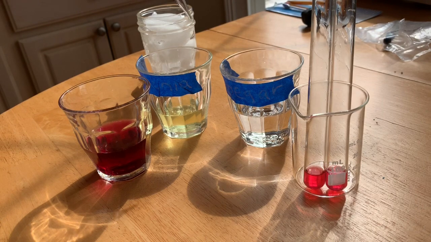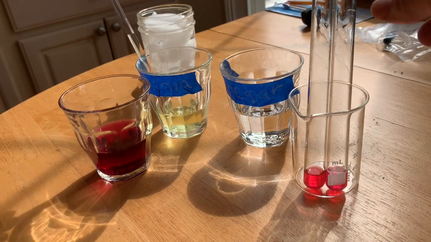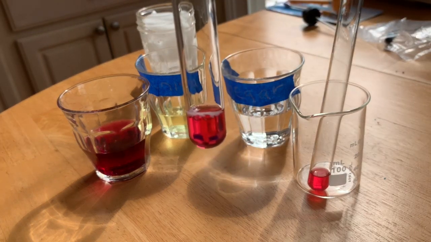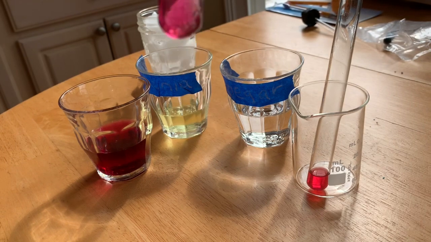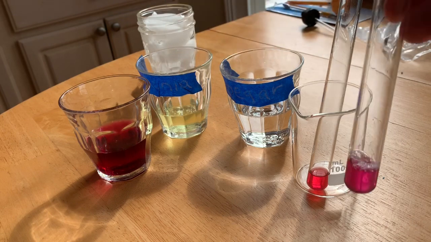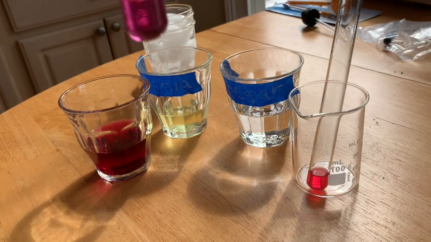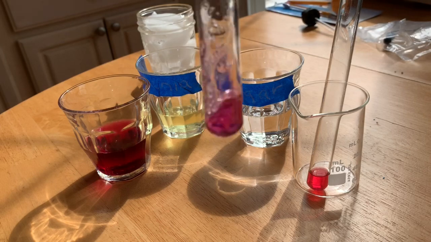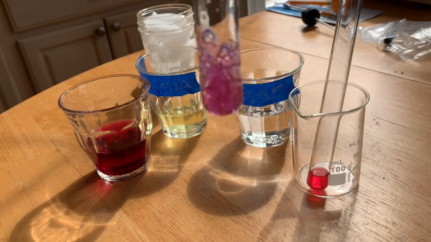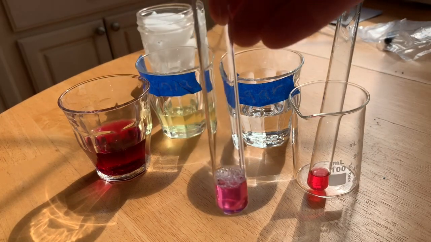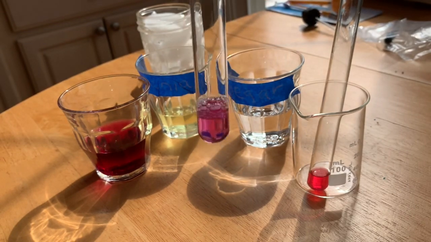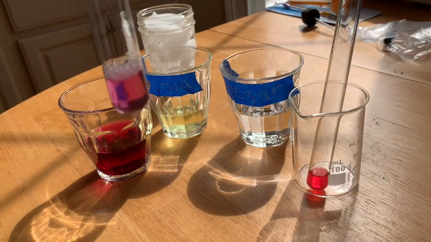Okay, so now I'm supposed to add ammonia drop by drop until the color changes. So we have an indication of change. 1, 2, 3. Let's go ahead and swirl that, see if we get a change. No. 4, 5. Okay, starting to change. You can see a different shade. 6, 7, 8, 9. Wow, that's a lot different now. 10, 11, 12. So it's changing the more.